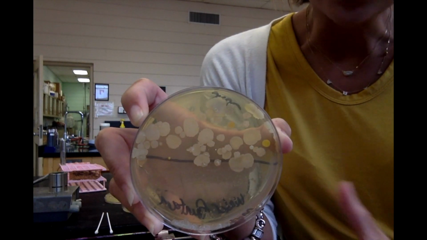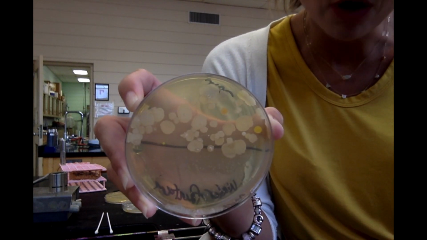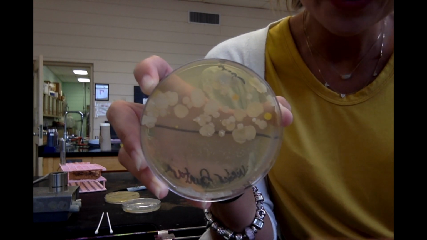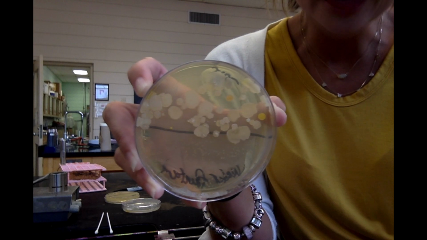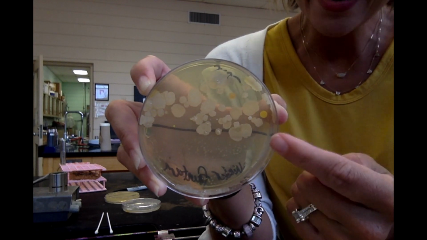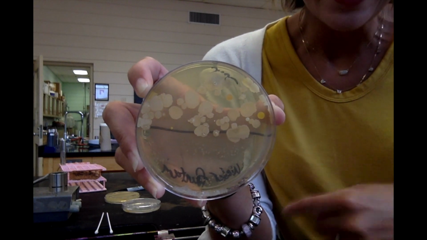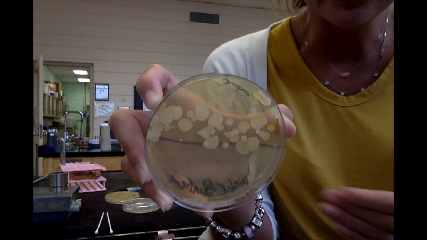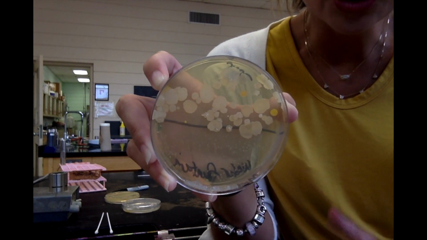I want to be clear. What you're looking at on this plate is not an individual bacterial cell. It is a colony. So make sure that you don't get that confused. And next week, or the next video that you see, is going to be a simple stain. That's where we take a sample of a colony, and then we do a stain with it so that we can visualize the bacteria under the microscope. And those are the individual cells that you are seeing.